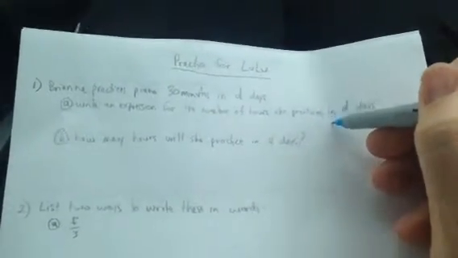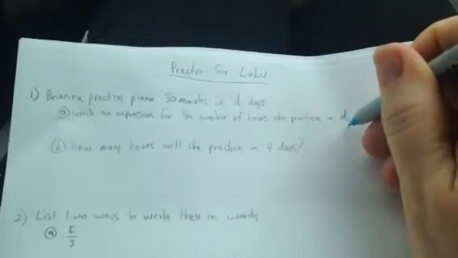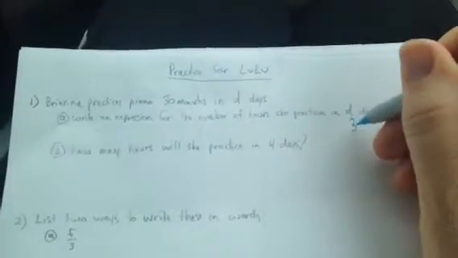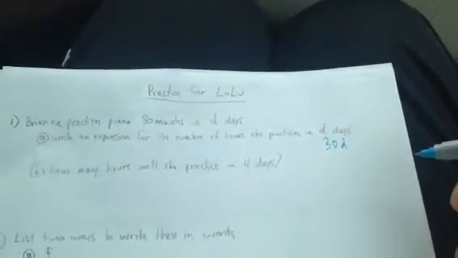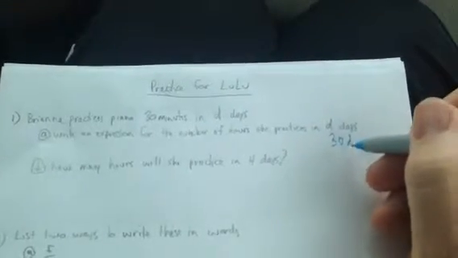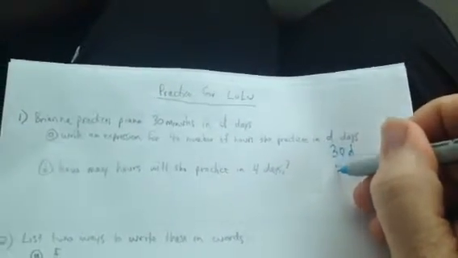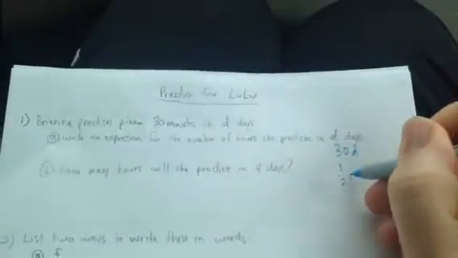It would be 30 times D. That's how many hours she practices. Oh, that's minutes, so you've got to change it to hours. So it's actually 1/2 of an hour in a day. That's fine.